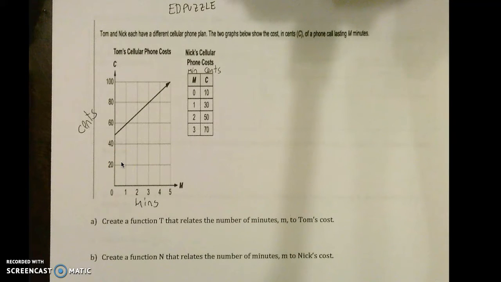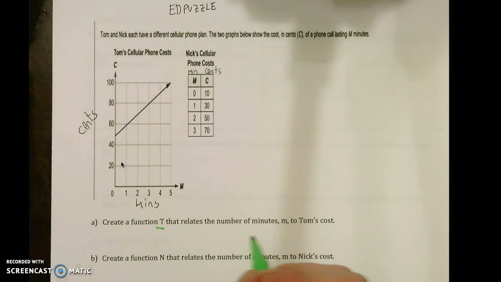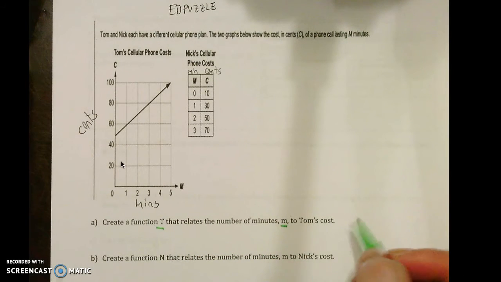Okay, so now what we're doing is we're combining our love of function notation with our love of linear functions. So a lot of functions going on. So the first question here is to create a function t that relates the number of minutes m to Tom's cost.